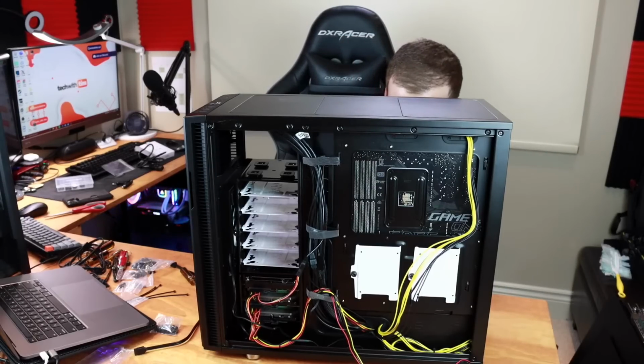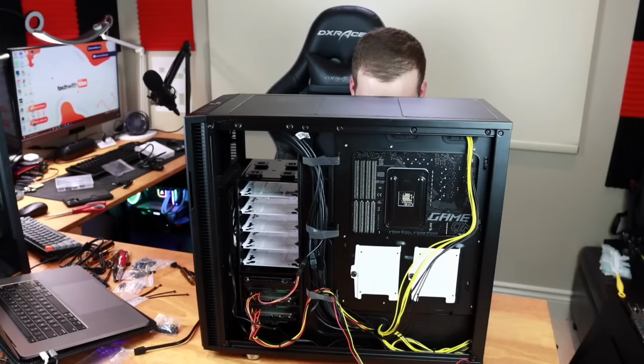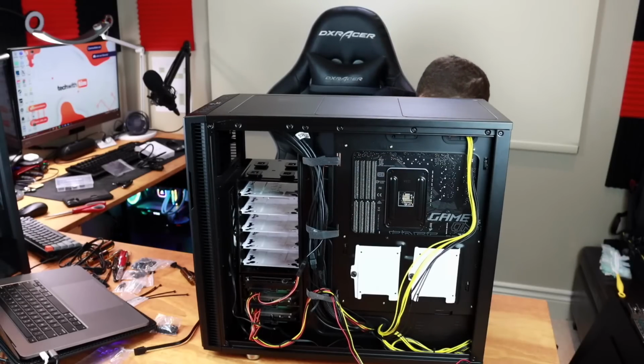Okay, time to start connecting some things to this motherboard. Front panel connectors are going to have to go in. Maybe I'll lay it vertically for you guys after I get this big one in. Come on. These things are not easy to get in.